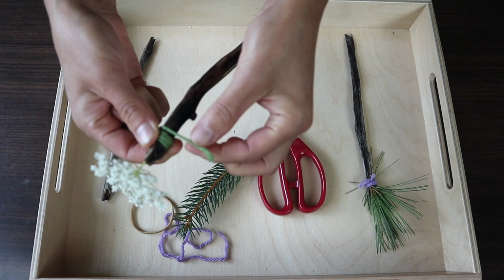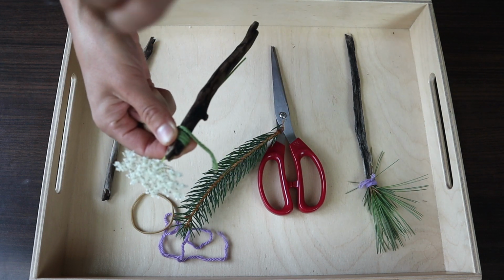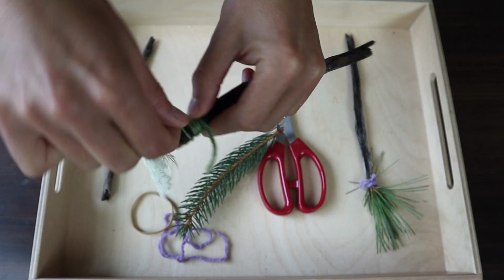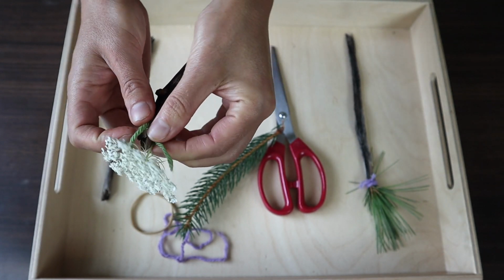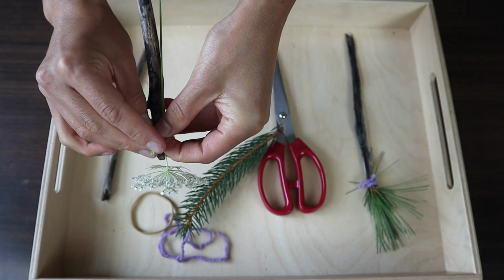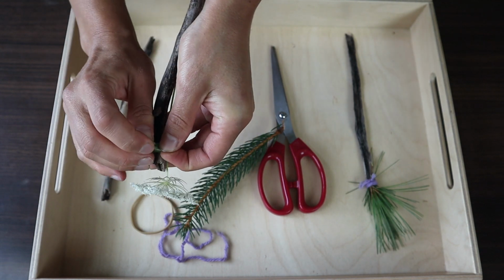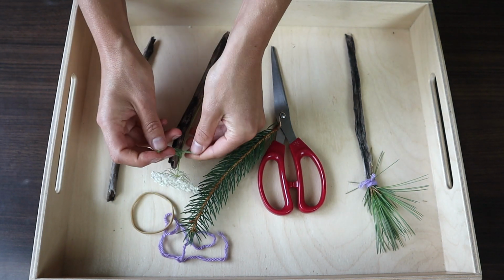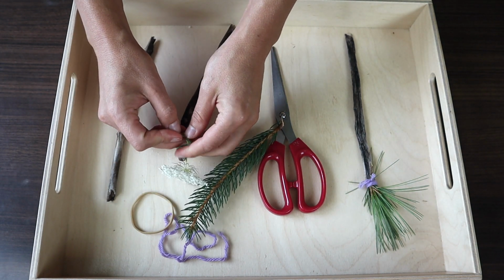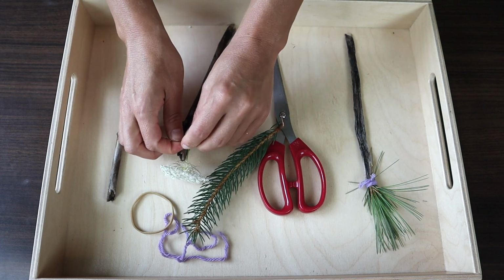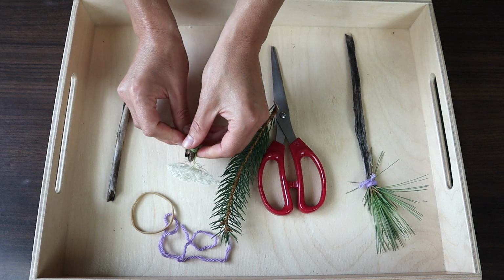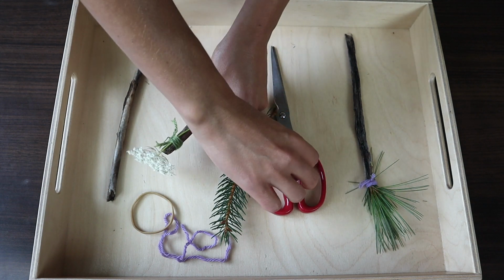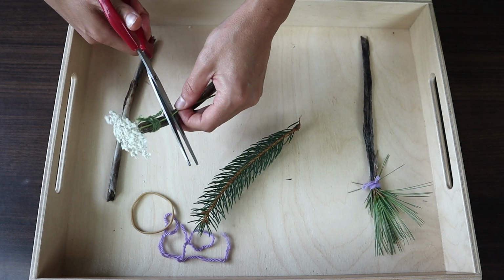I make sure that I have a little bit of string right here at the end, just so that I can tie it once I'm done, like this. So once I've wrapped it all the way around, I'm just going to tie it together in a knot. Maybe one more knot just to make sure that it's nice and secure. All right, there we go. And you can see that there is some extra stem. So I'm just going to use my scissors and snip that off right there.